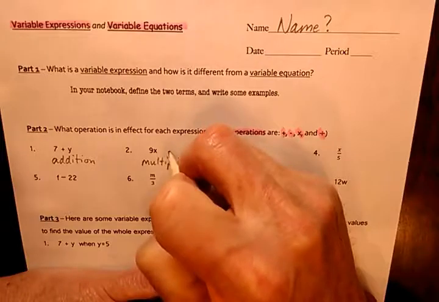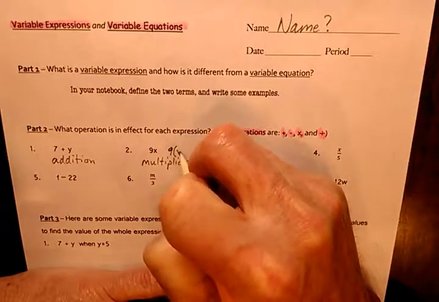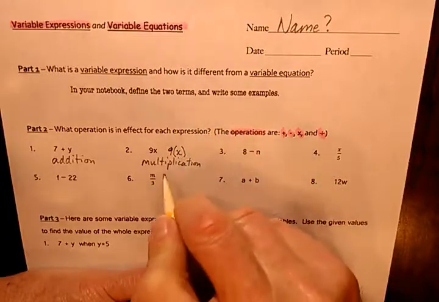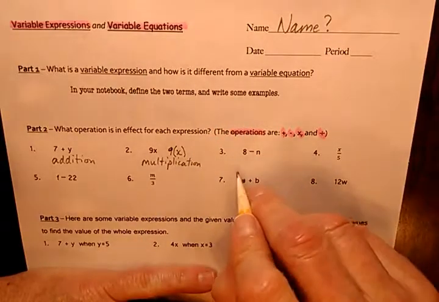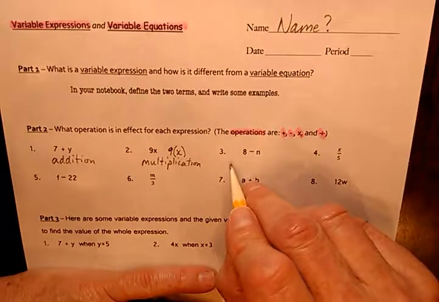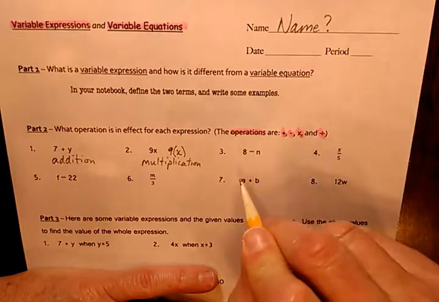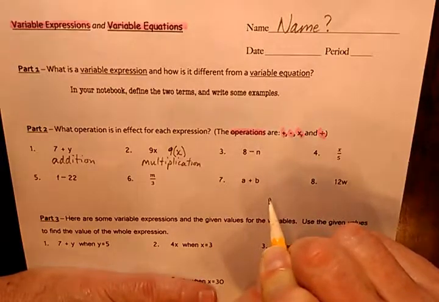Another way we could write that would be like if we had 9 and parentheses x. It's the same idea, it's just multiplication. Okay, so what you're going to do now is stop the video and complete 3 through 8 on your own. And then when you're done with those, you can start the video again for part 3.